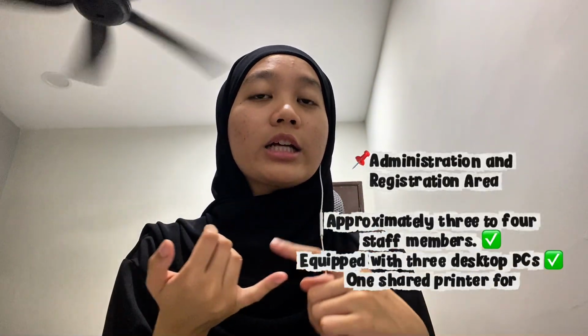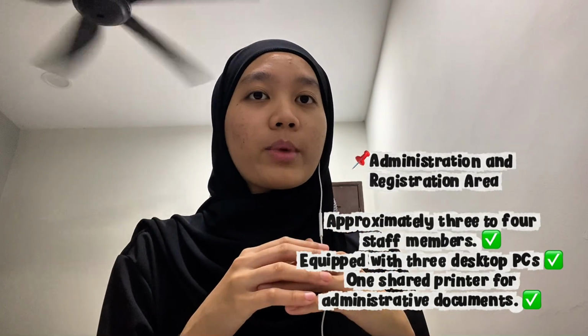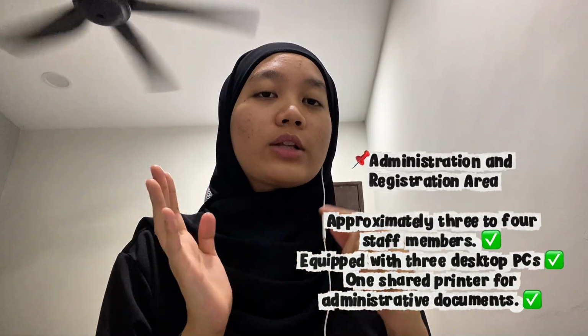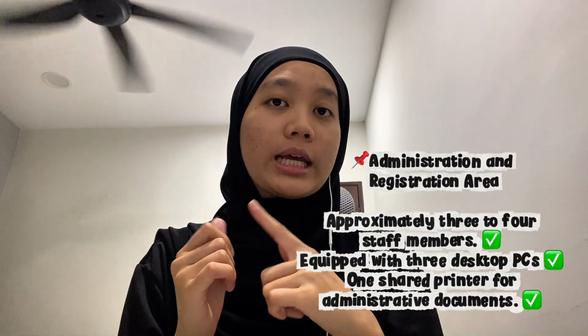Moving on to the number of users and devices per LAN, the clinic network is divided according to the two main areas. In the administration and registration area, there are approximately 3 to 4 staff members. This area is equipped with 3 desktop PCs used for registration and billing tasks, along with 1 shared printer for administrative documents. Meanwhile, for the medical operation area, the users include nurses and medical assistants with an estimated 10 to 15 staff members. This area uses 3 PCs and 1 laptop to access patient records and complete medical documentation, supported by 2 shared printers for clinical report.